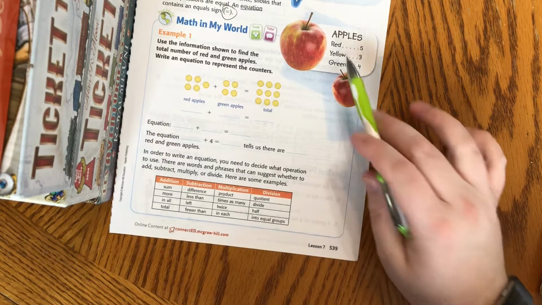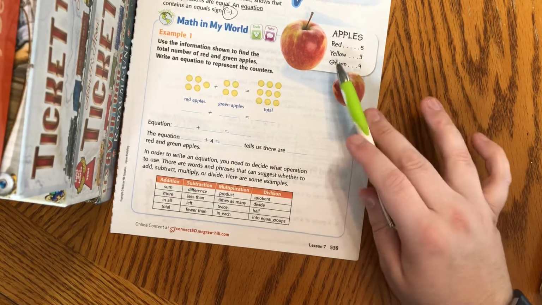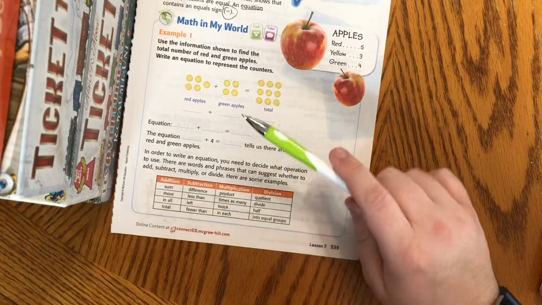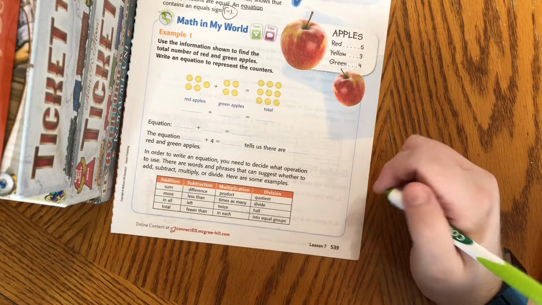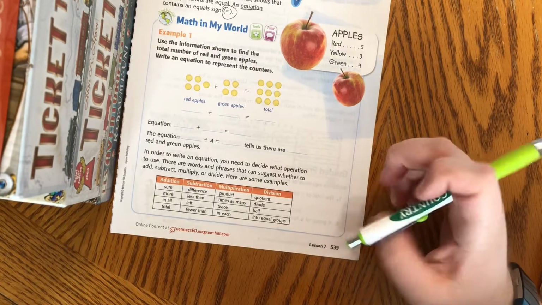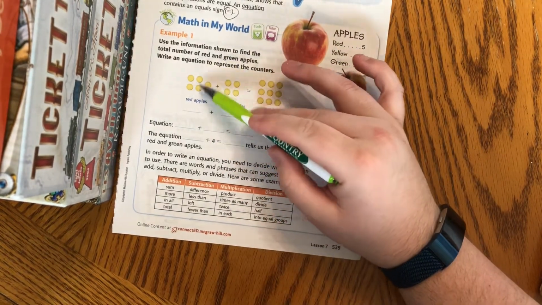Let's look at example number 1. First of all, we see our little chart over here that tells us that apples are our topic, and we have 5 red, 3 yellow, and 4 green. The example tells us, use the information shown to find the total number of red and green apples. Write an expression to represent the counters. So we need to count our counters. So 1, 2, 3, 4, 5.